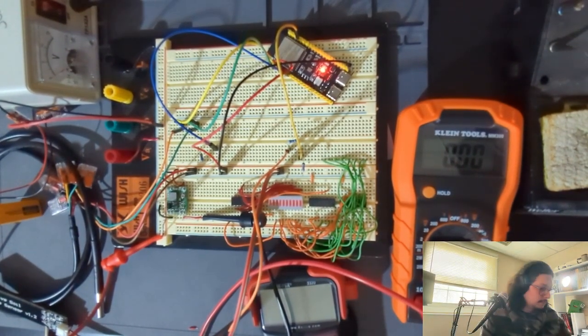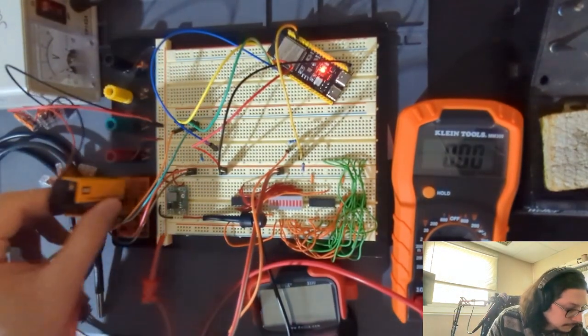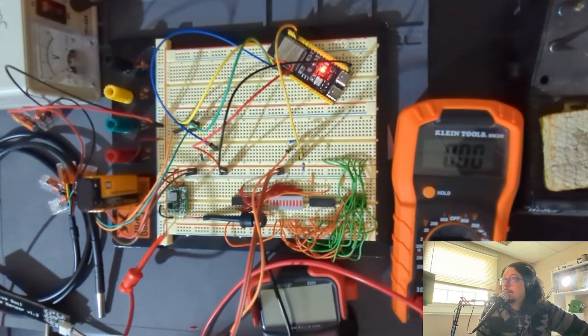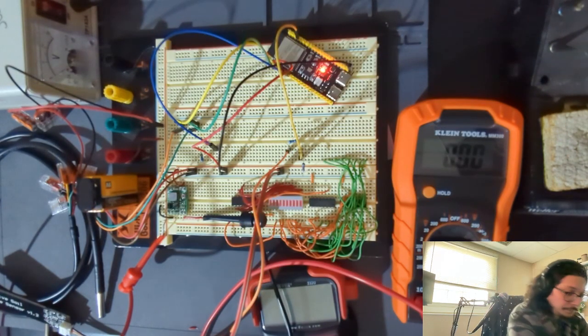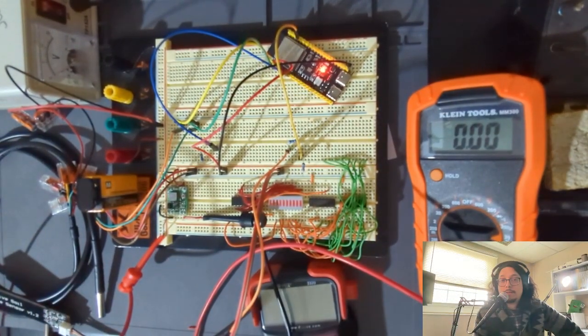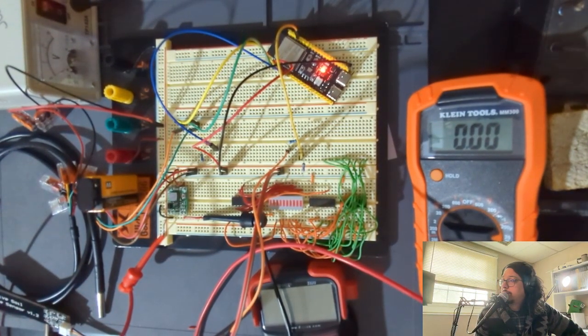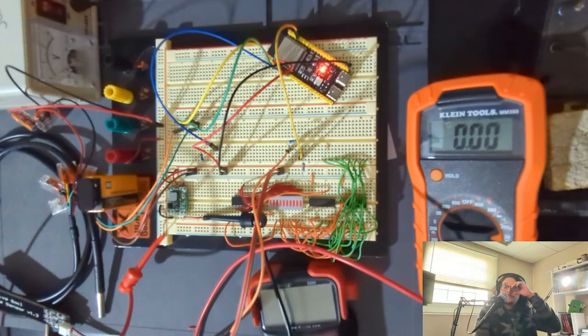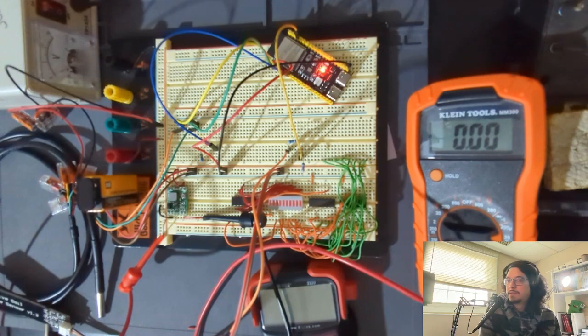Battery is connected. That should be going. I think it is. That's a little clearer. You could kind of even see the dot. So that's 0.00.